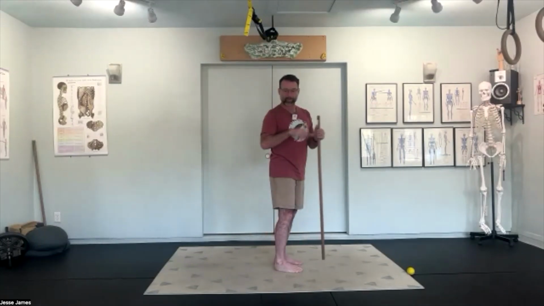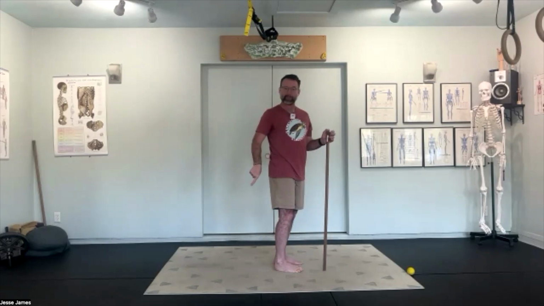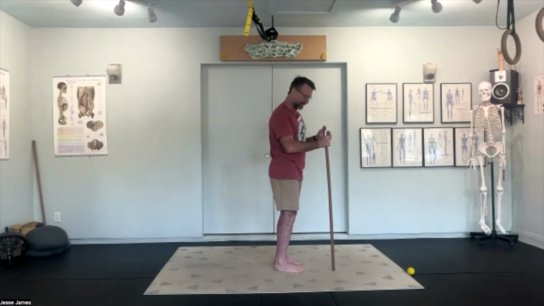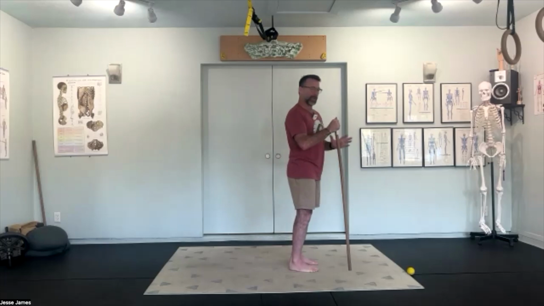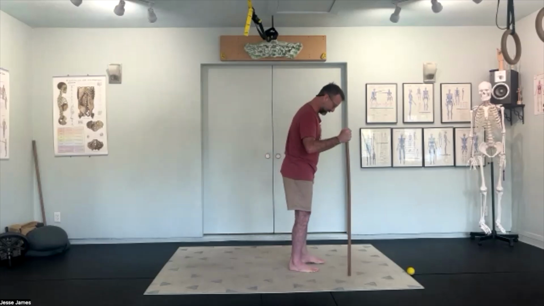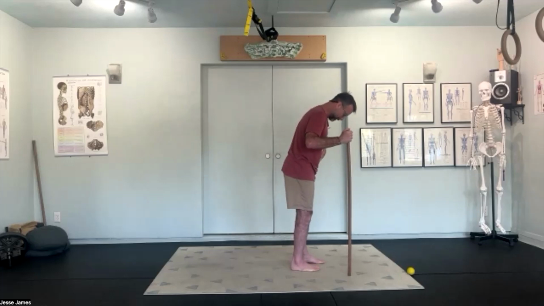If you have balance issues, I would rather you be able to focus on the mobility of your big toe than worry about standing stability. So if you have good balance, you don't necessarily need to use the staff, but I will encourage the staff so that you can focus on the foot.